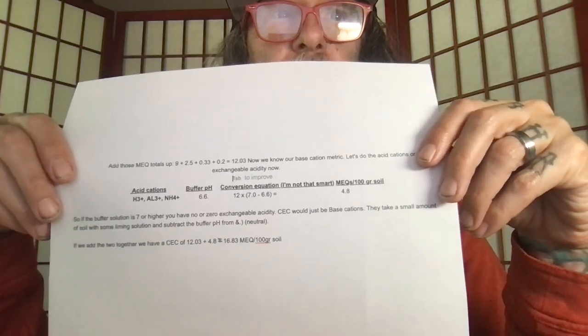So now we have to do the acid side of this. We talked about that exchangeable acidity earlier, and we're not going to add that up the same way we did with the basic cations. We're going to do this a little bit differently. They're going to use a buffer pH. And so you've got your acid cations, hydrogen, aluminum, ammonium, iron, manganese, whatever. We need to know what our buffer pH is, and we're going to subtract that from 7.